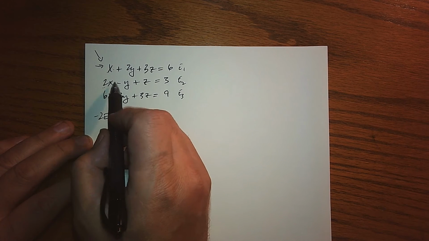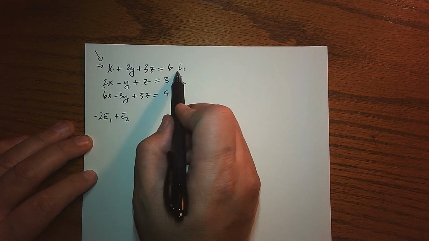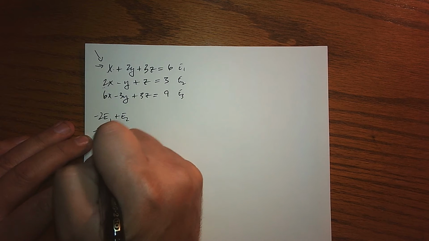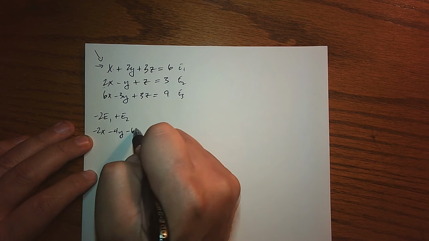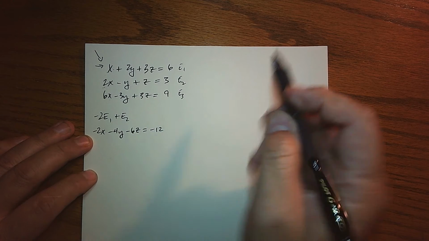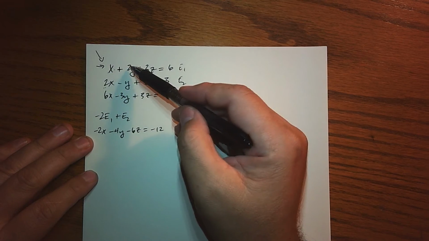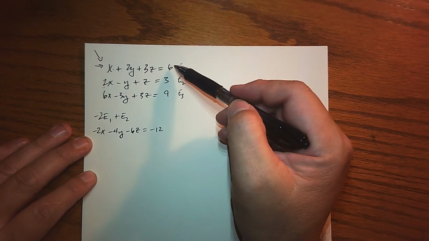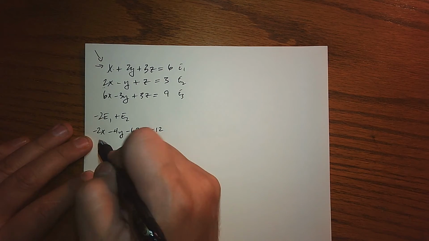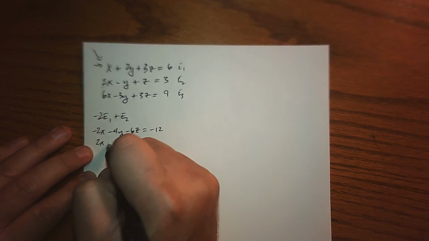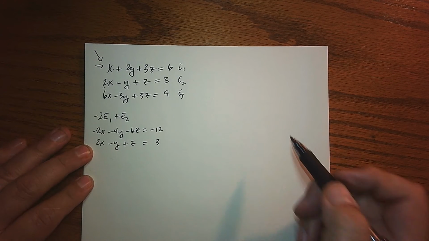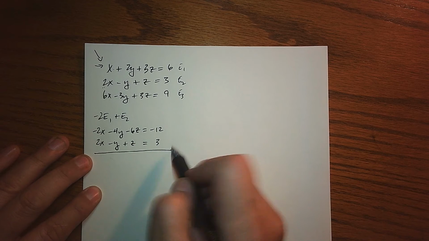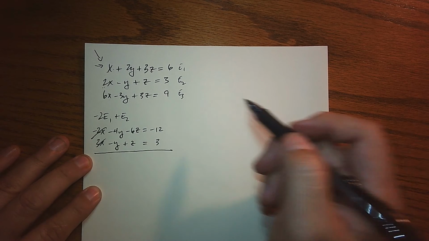So following through on the math, if I multiply everybody up here by negative 2, we end up with negative 2x minus 4y minus 6z equals negative 12, right? So negative 2, negative 2, negative 2, negative 2. Take that and add it to equation 2. So 2x minus y plus z equals 3. And so when all is said and done here, the x's do cancel out.